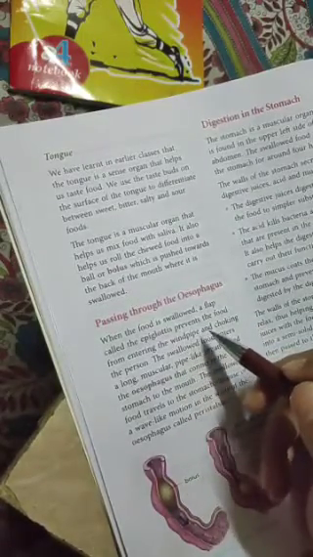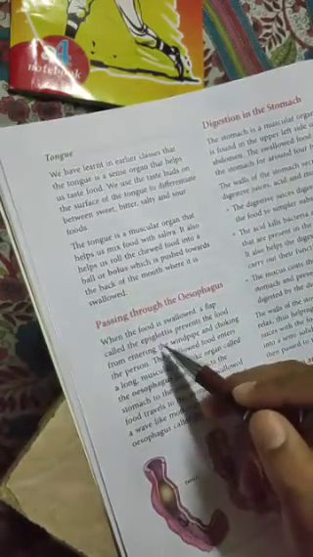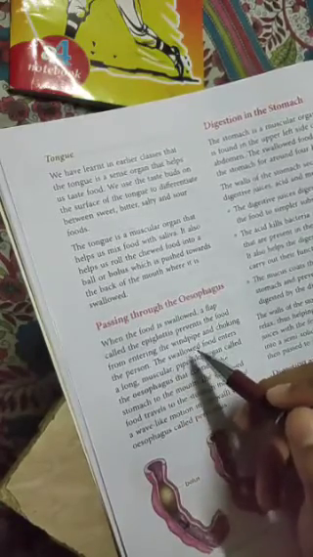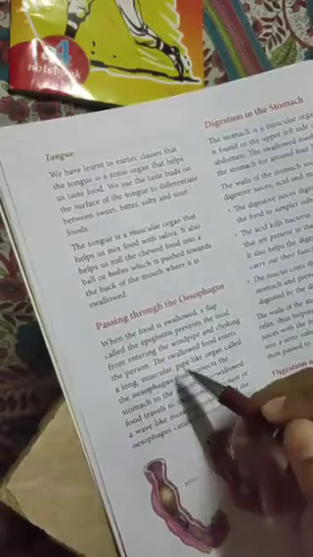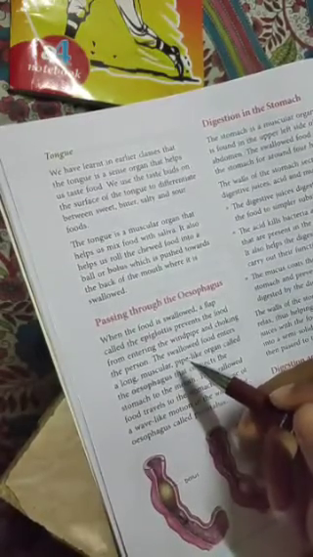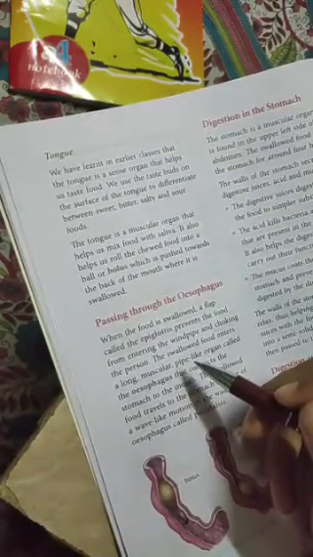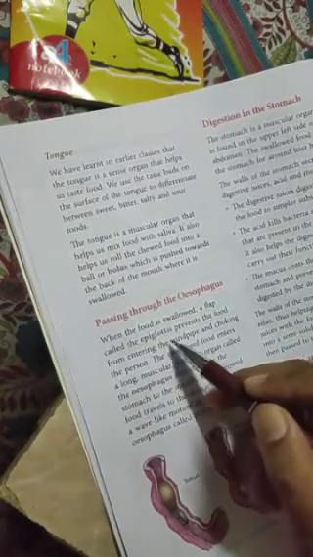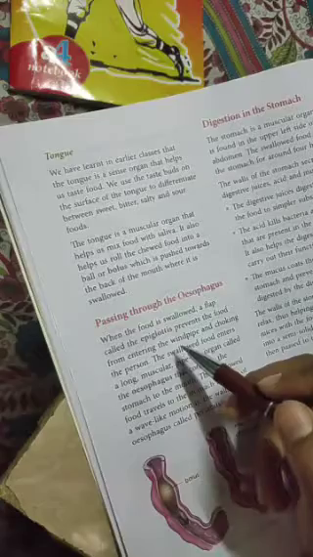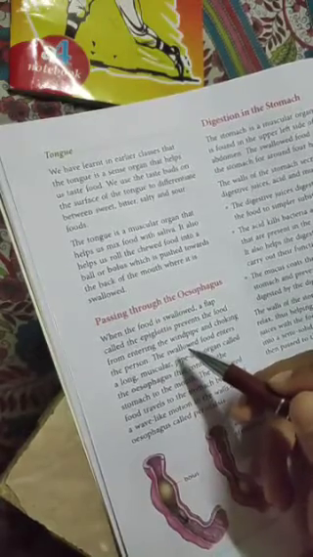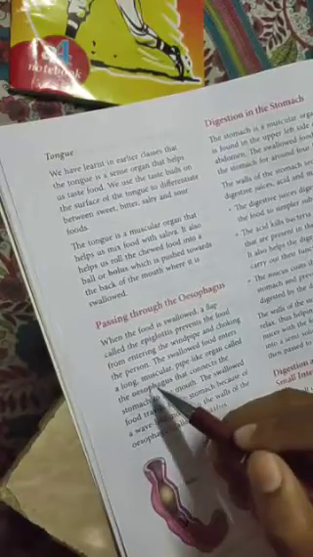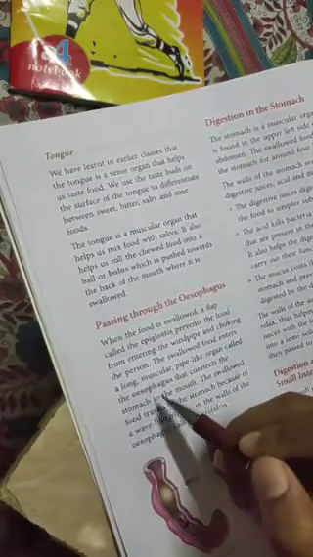When we swallow the food, a flap called the epiglottis prevents the food from entering the windpipe and choking the person. There is a pipe we use for respiration, for taking in oxygen, and the epiglottis prevents the food from entering the windpipe. The swallowed food enters the long muscular pipe-like organ called the esophagus.